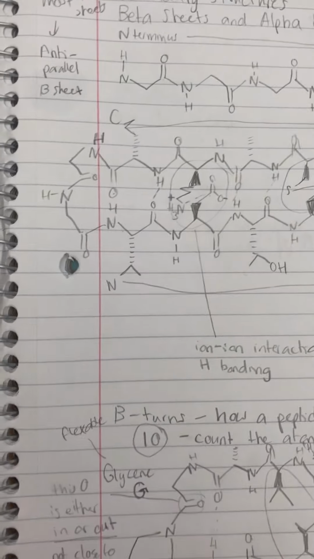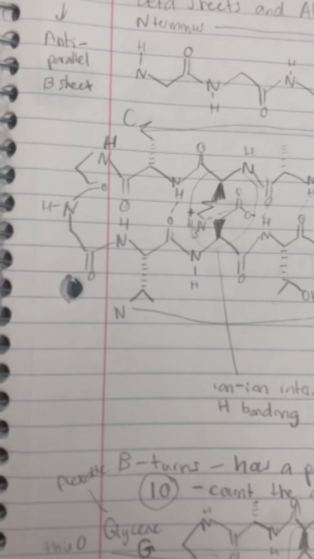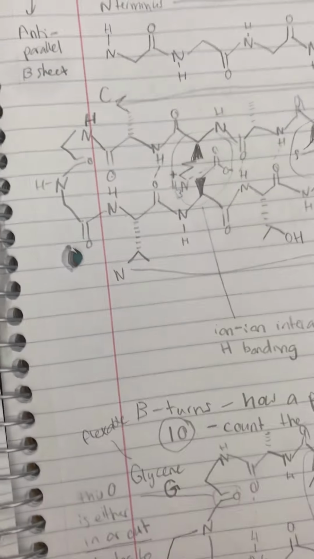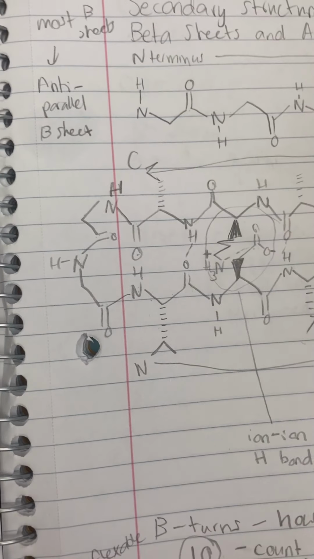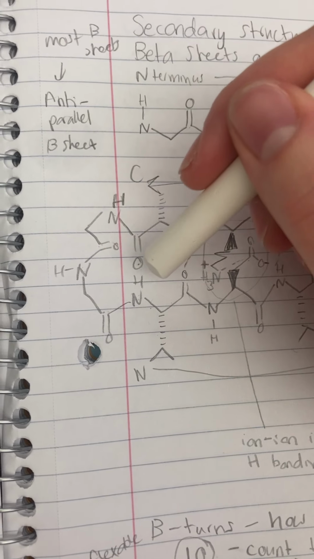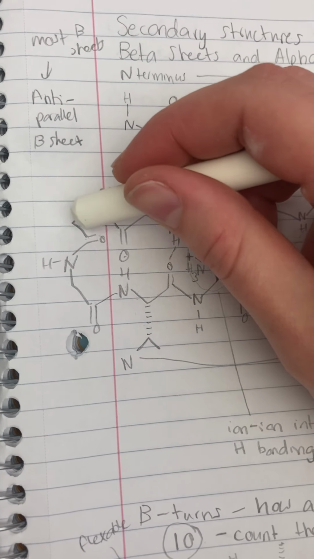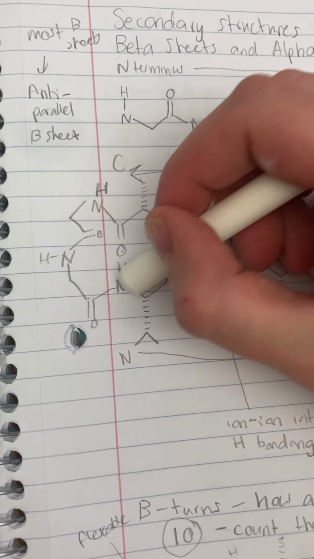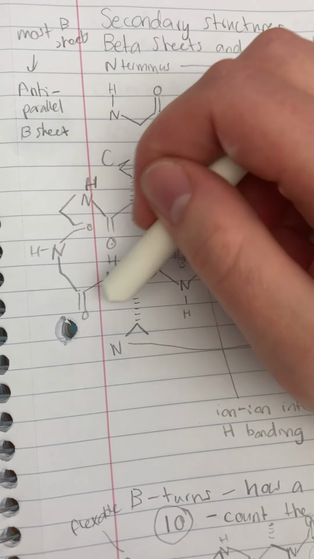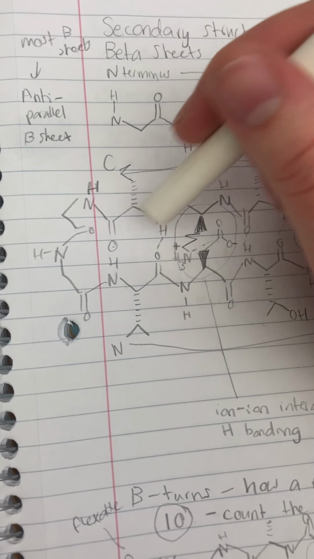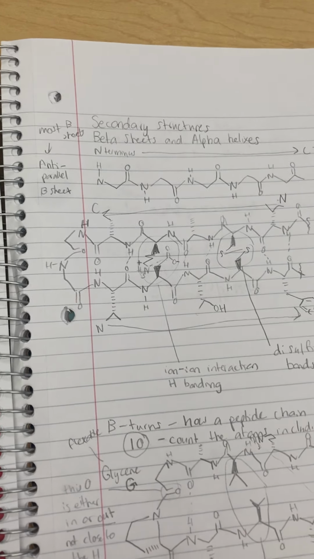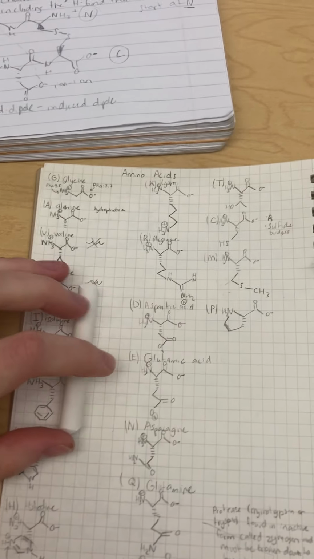Okay, yeah. Here's an example of a beta turn that I just drew. And to count each of these, I always start at the hydrogen bond because that's where he's talking about the beta turn starts. So I would count the hydrogen 1, 2, 3, 4, 5, 6, 7, 8, 9, and 10. So that has 10 atoms in it in the turn. So this is for sure a beta turn. Okay, so these are the secondary structures that I'm talking about, beta sheets and alpha helixes. And so that's important to remember and be able to distinguish between the two.